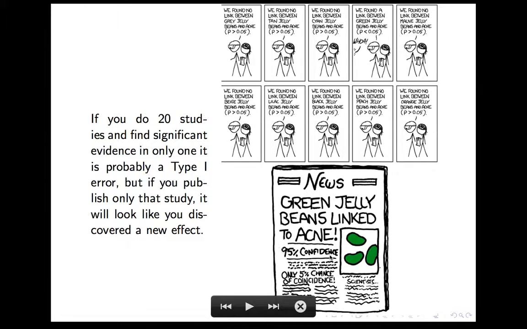this is the newspaper report: green jelly beans linked to acne. The 95% confidence is not really a correct way of saying 5% significance level. They're related, but not quite the same. And it said only 5% chance that this could be a coincidence, which is absolutely correct about the particular study of green jelly beans. But of course they did 20 of those studies.